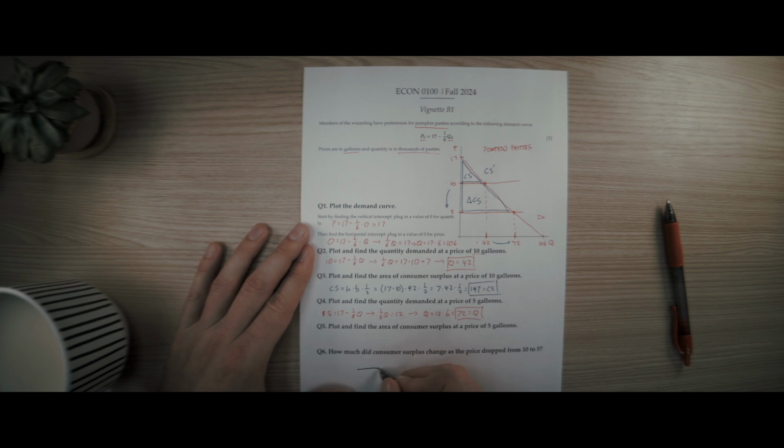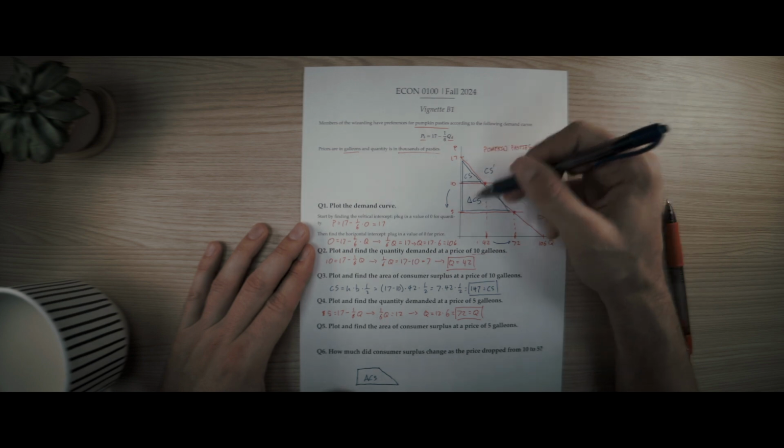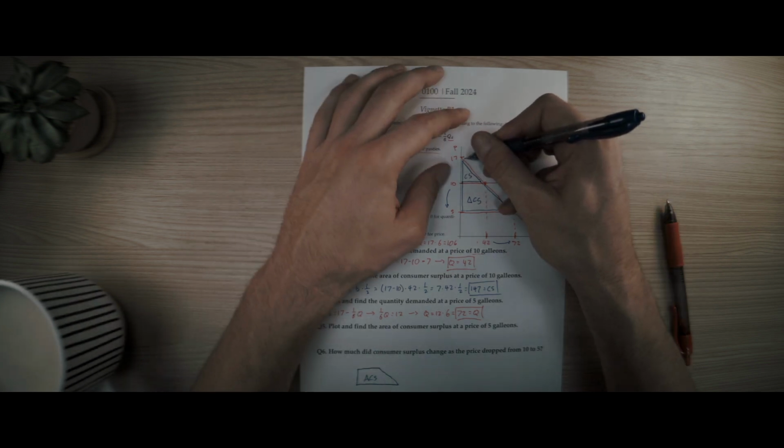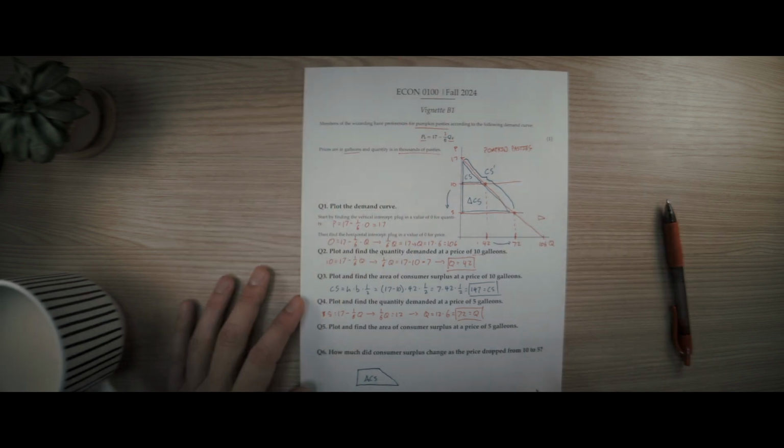It's this weird trapezoid area. Call this delta CS. We're going to try to find this area in a second. But for now, all we're interested in is the entire area of this new triangle.